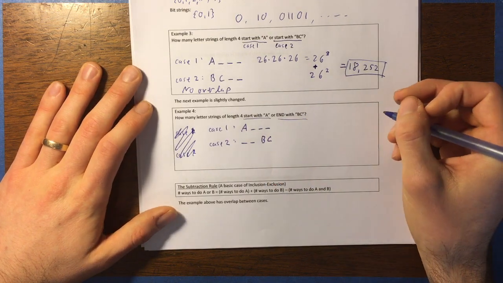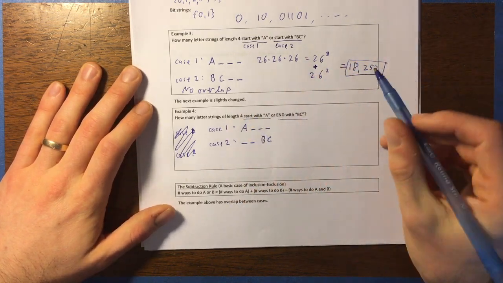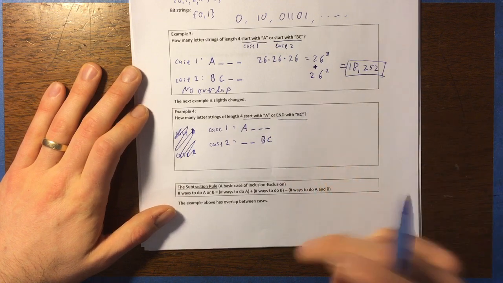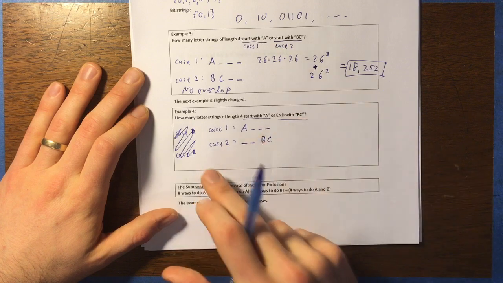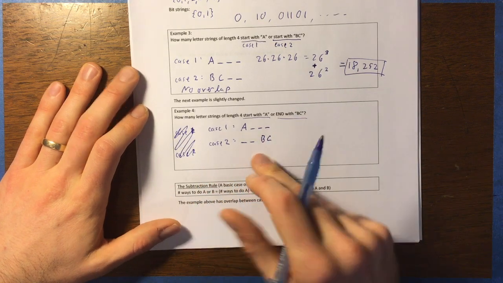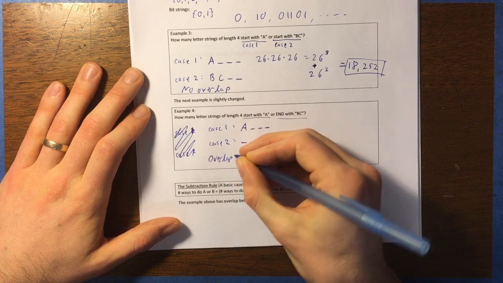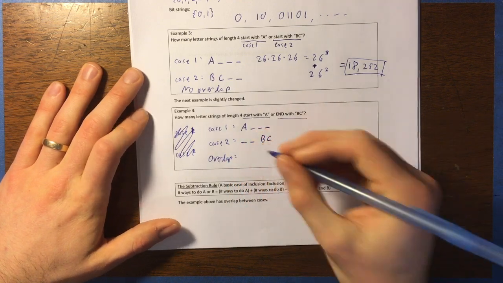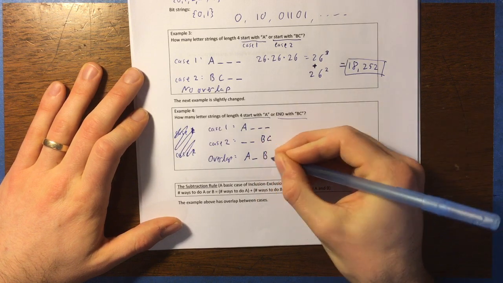Like that. And why is it A and BC? I don't know. I just picked some random things. But this problem is going to be different from the previous one because of the fact that there is now overlap. It's possible to satisfy the conditions of both cases at the same time by having a string that goes A and then some other letter, blank, and then BC, like that.